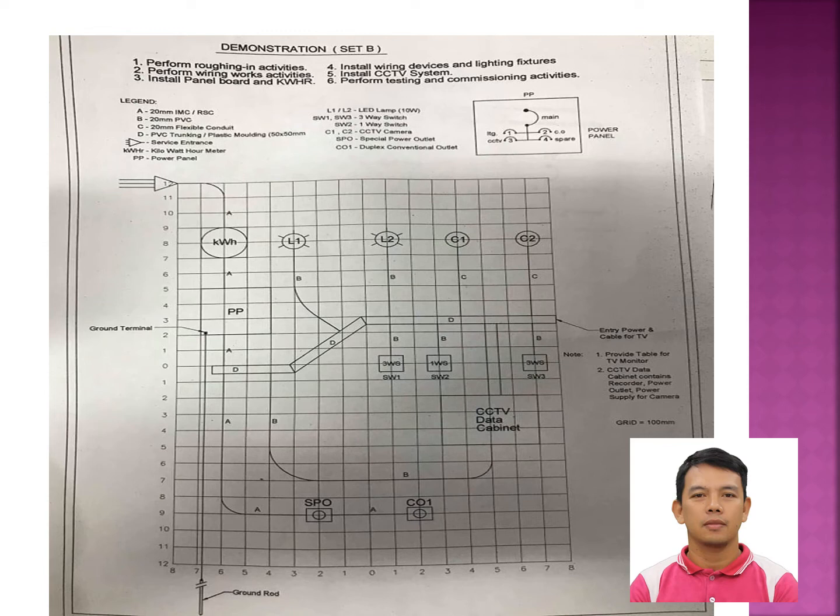Of course, the convenience outlet and the aircon outlet are also installed. You can install the CCTV provided that you have the correct measurement of the installation of the electrical boxes and the equipment provided in set B.